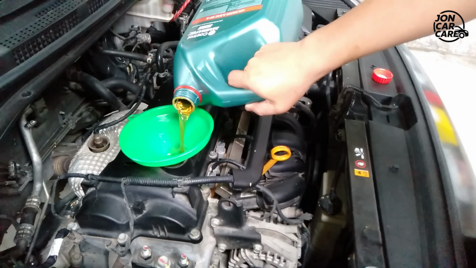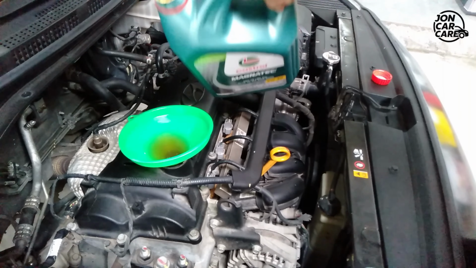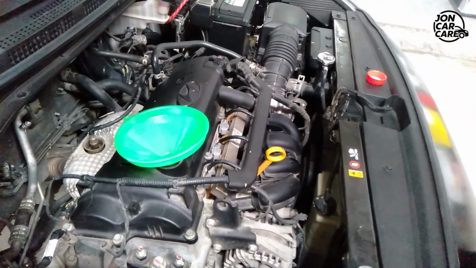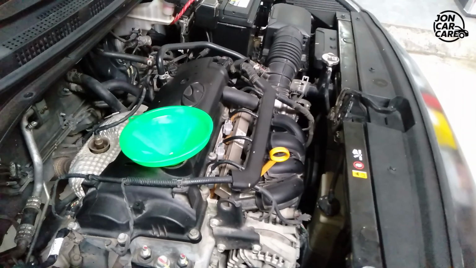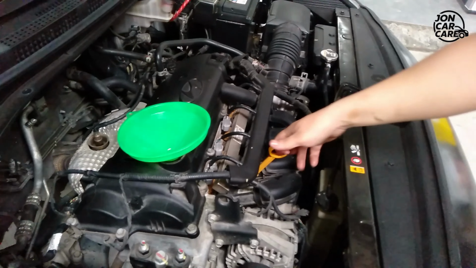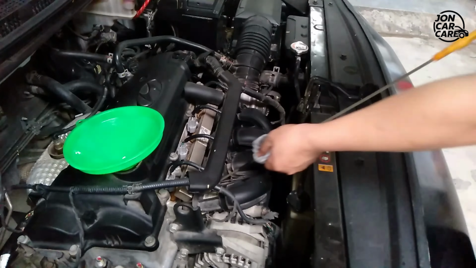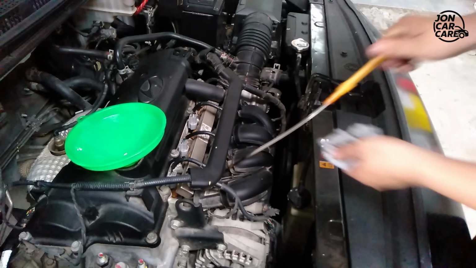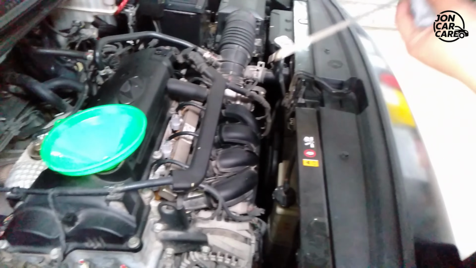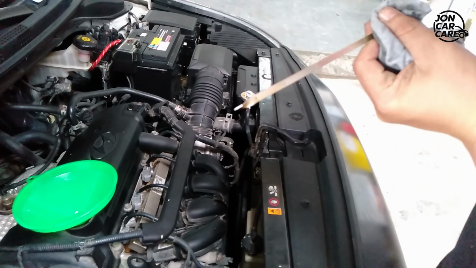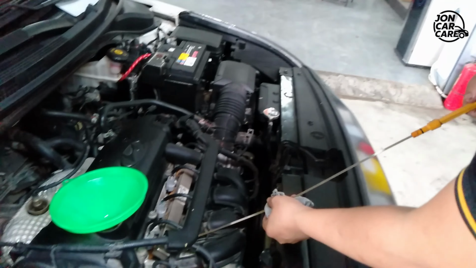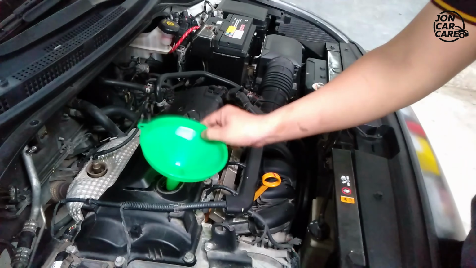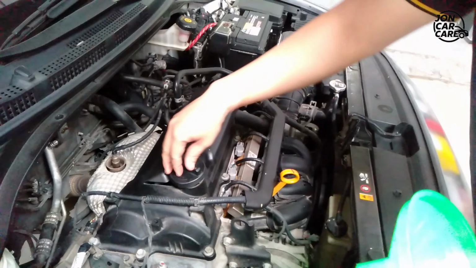Normal oil level. The oil should be between the F, full, and L, low, marks, or within the recommended range. Low oil level. If the oil is below the L mark or near the minimum line, top up the engine oil immediately. Overfilled. If the oil level is above the F mark or the upper limit, it may put excess pressure on the engine and should be drained to the proper level.